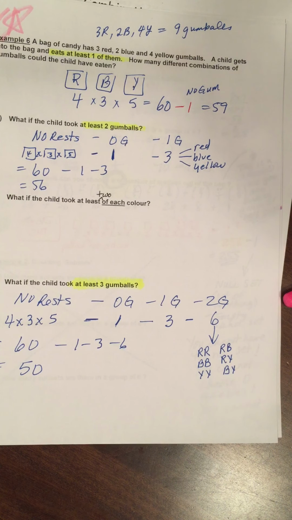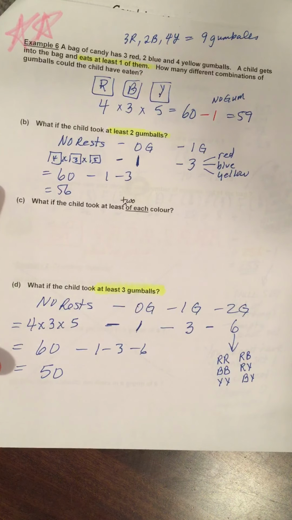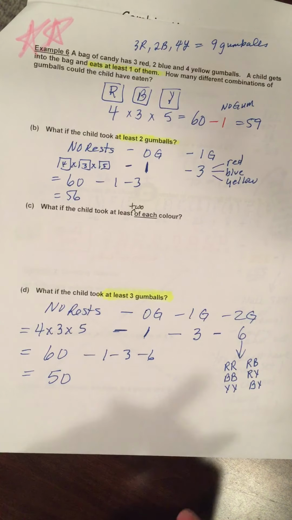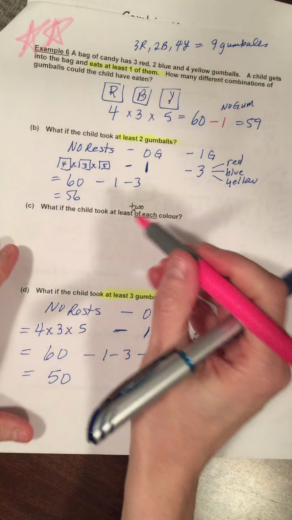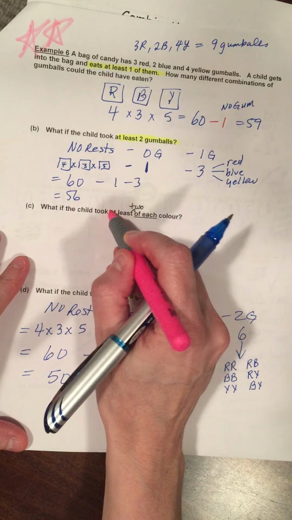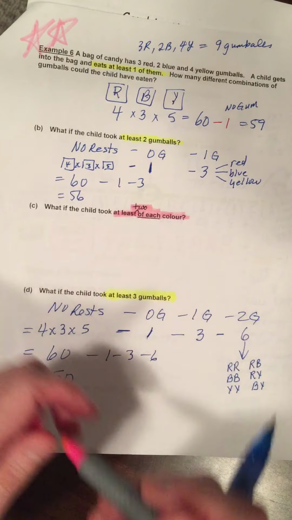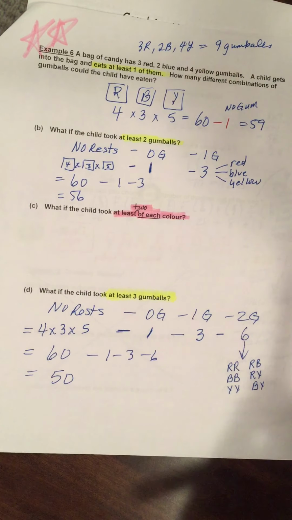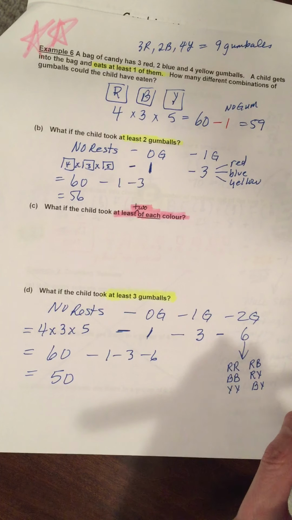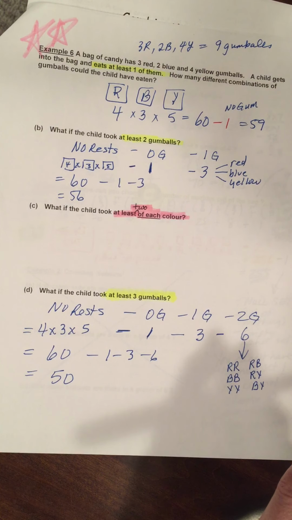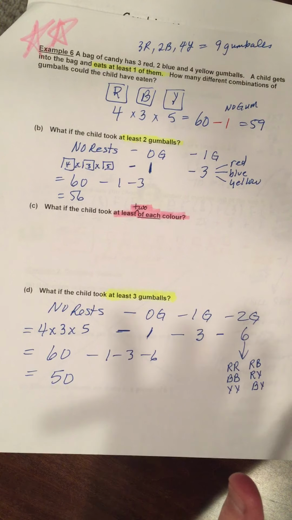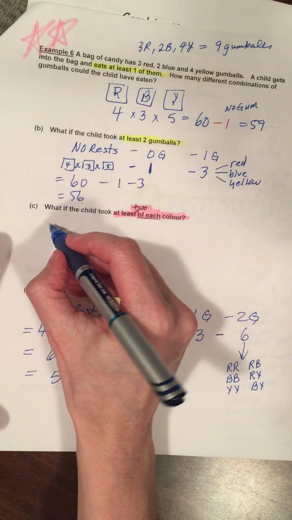Okay. Now, let's crank it up to probably the most difficult one. What if the child took at least 2 of each color? At least 2 of each color. So the color has to be the same now. Well, hold on.